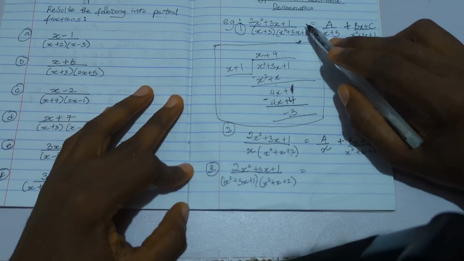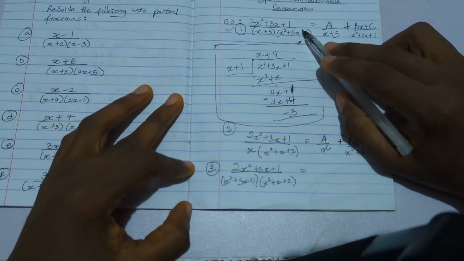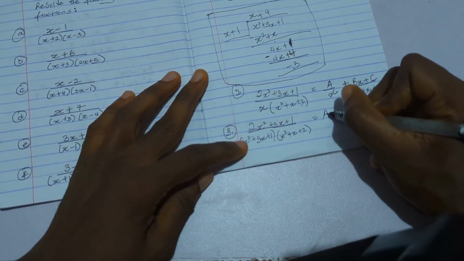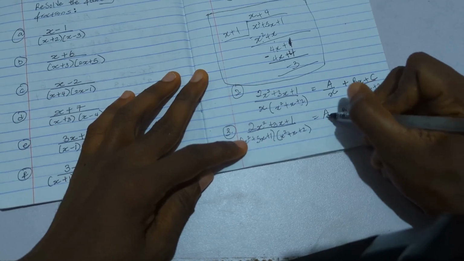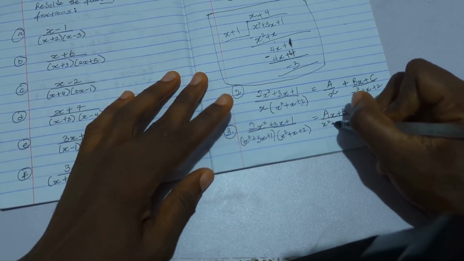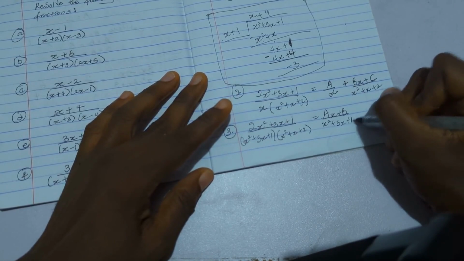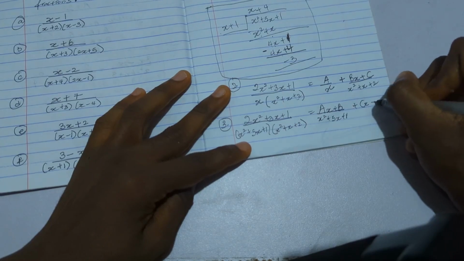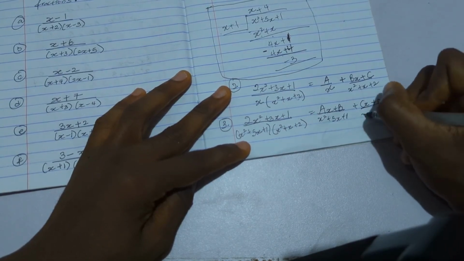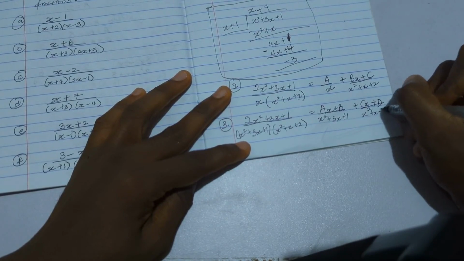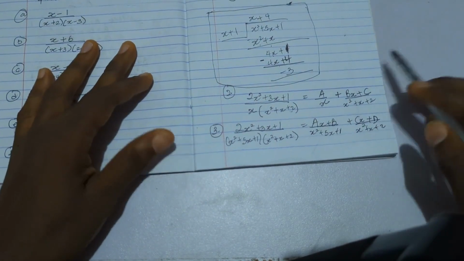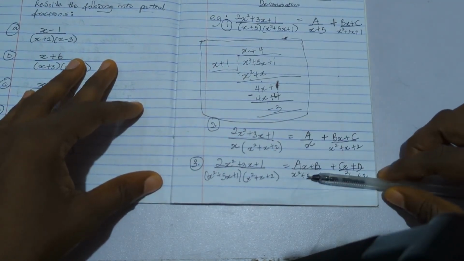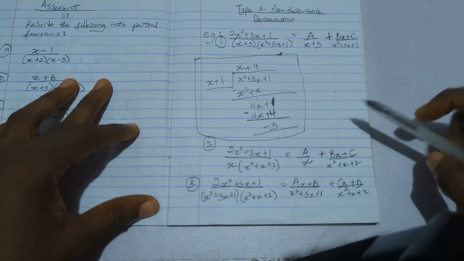I took it from the first example and this second one. So what are we going to have for this one? We're going to have ax plus b over x squared plus 5x plus 1, and for the other one, which is also non-factorizable, cx plus d over x squared plus x plus 2, and we will work from there. That's how we start our work, like that. I hope this is making a little bit of sense here. That's how we start our work.